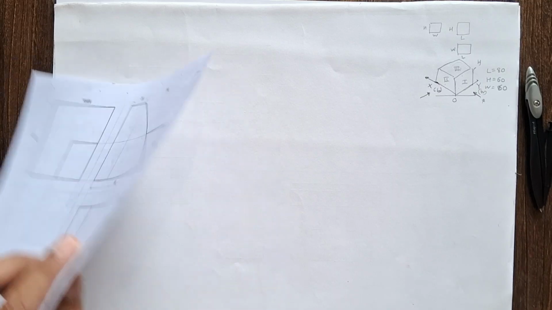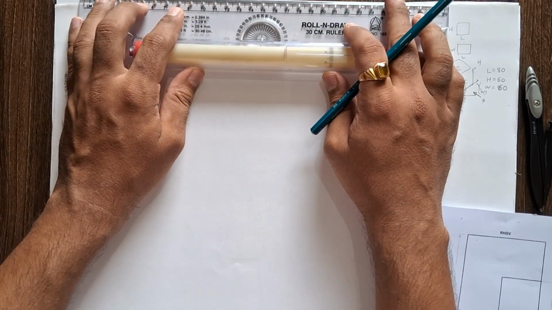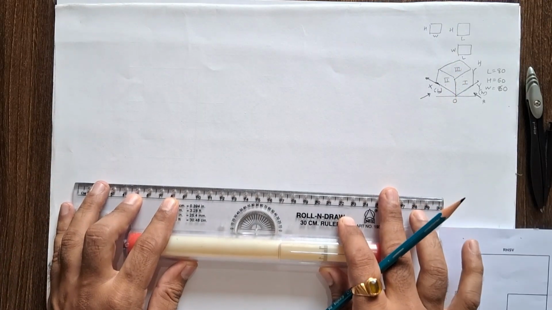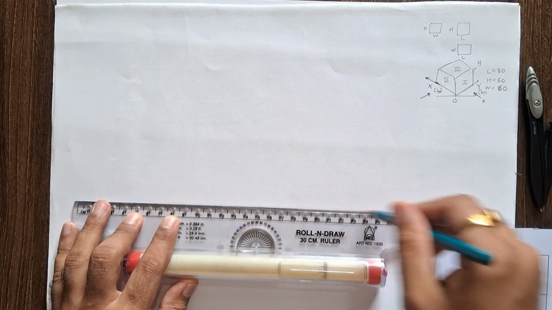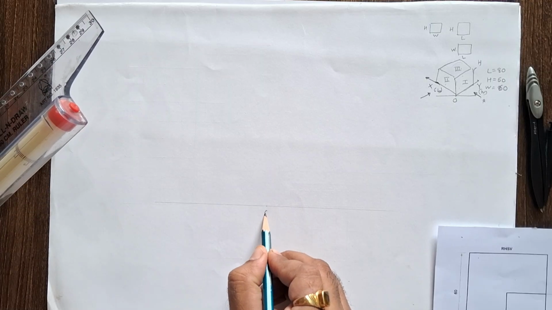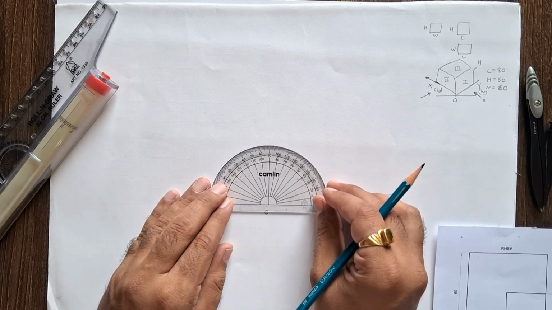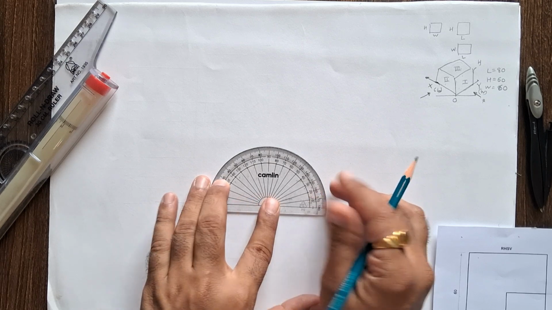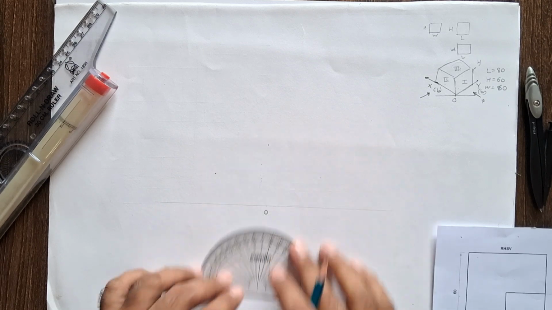First draw the reference line, baseline. Draw the horizontal line, mark point O, and then mark 30 degree, 90 degree and 30 degree angle.